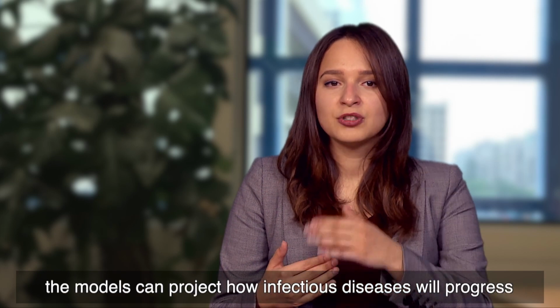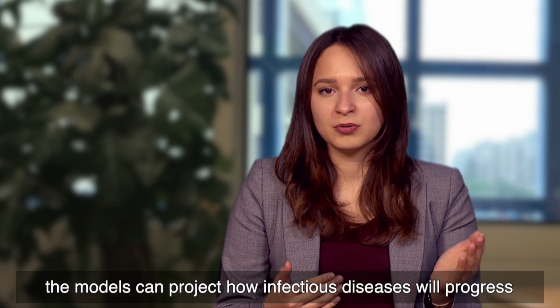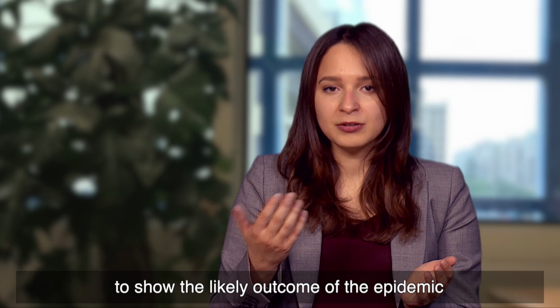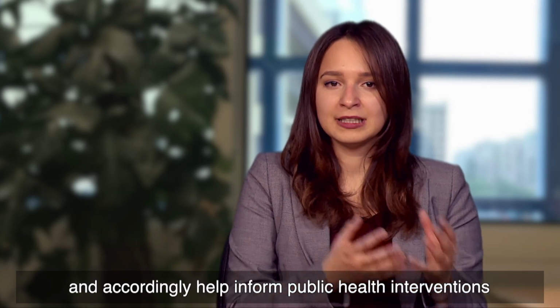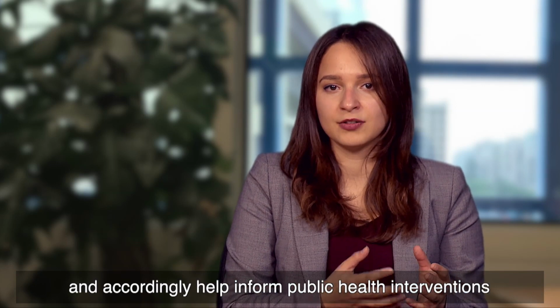The models can project how infectious diseases will progress to show the likely outcome of the epidemic and accordingly help inform public health interventions.